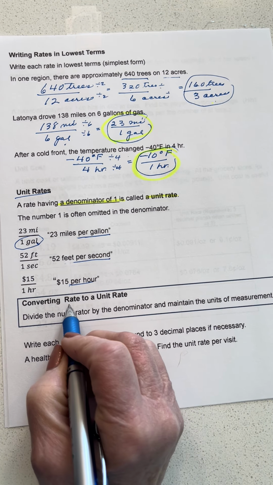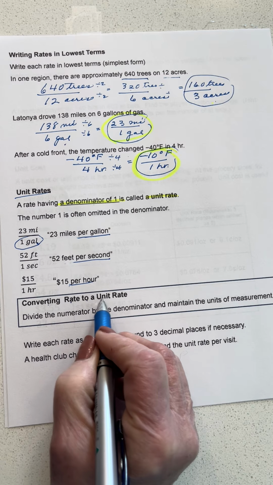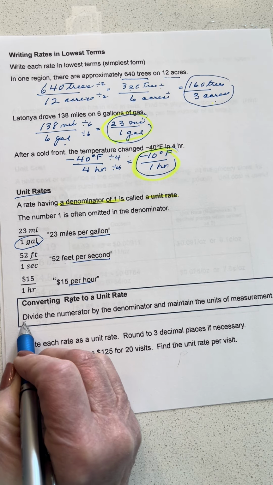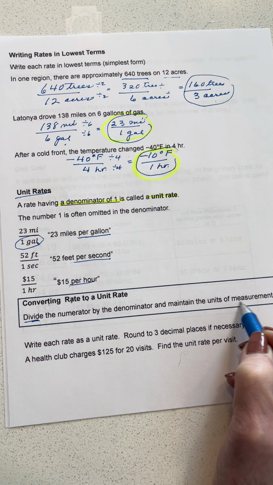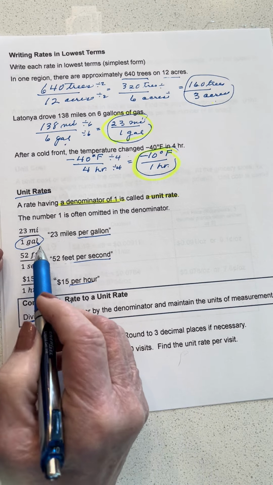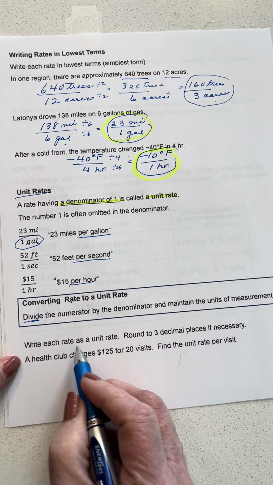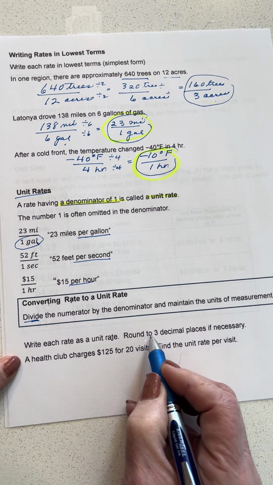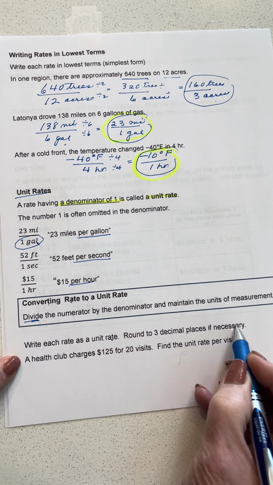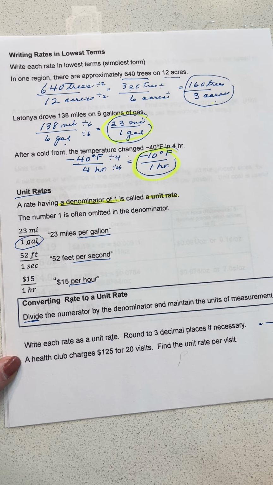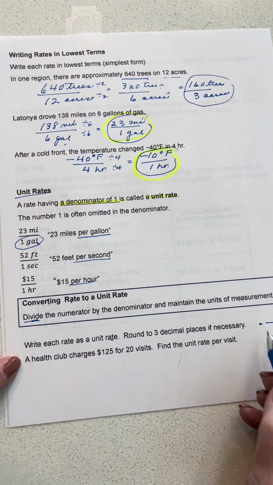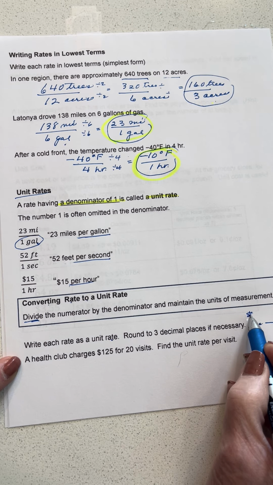If you want to convert a rate to a unit rate, you simply divide the numerator by the denominator and maintain the units of measurement. So write each rate as a unit rate, round to 3 decimal places if necessary. You may not need to on all of them, but this is with dollars.